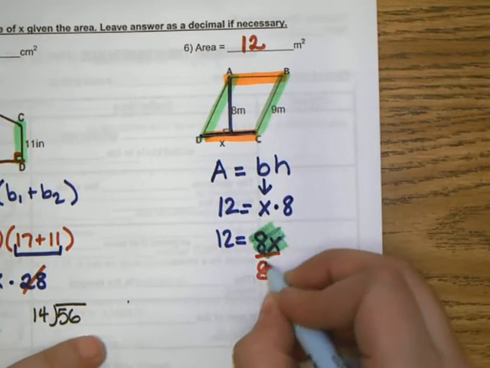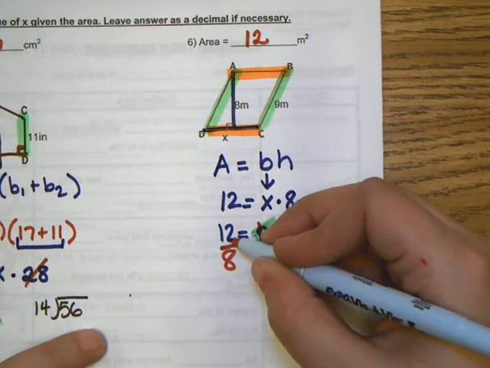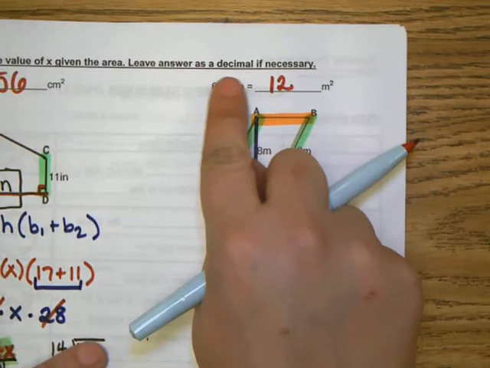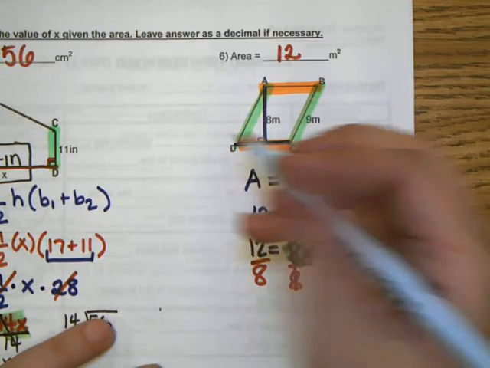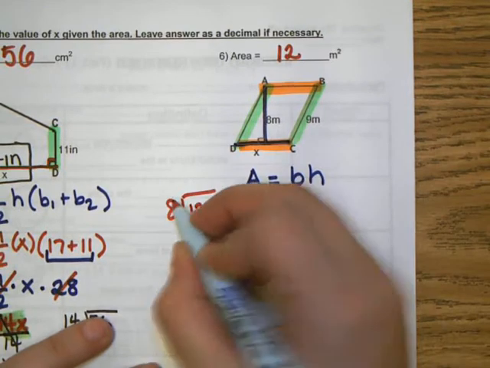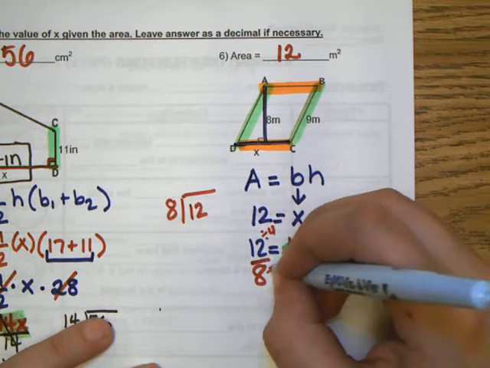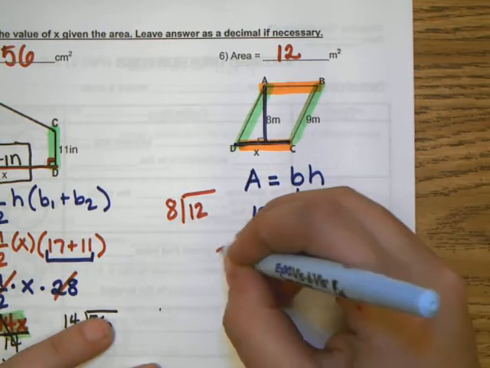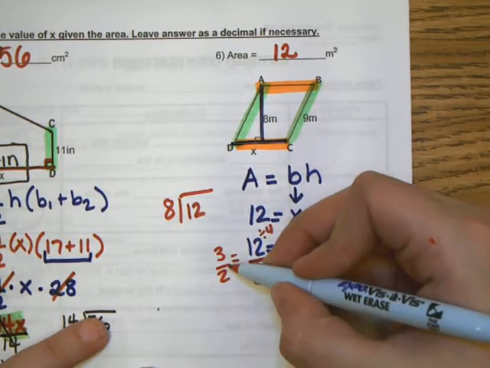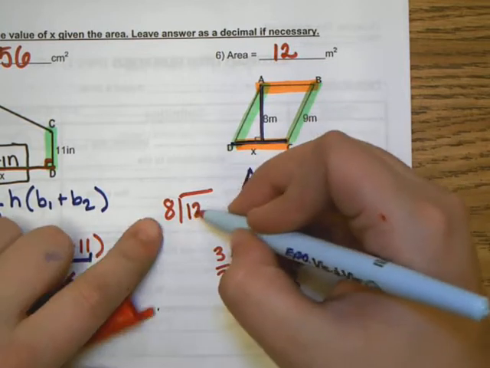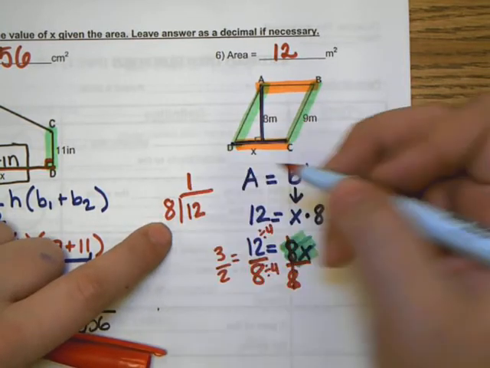And the area is 12. So I like to put this as x times 8. I'd rather write it as 8x. So when this is all by itself, the very last step is to divide. 8 doesn't go evenly into 12, so I know I'm going to leave my answer as a decimal. So 12 divided by 8.